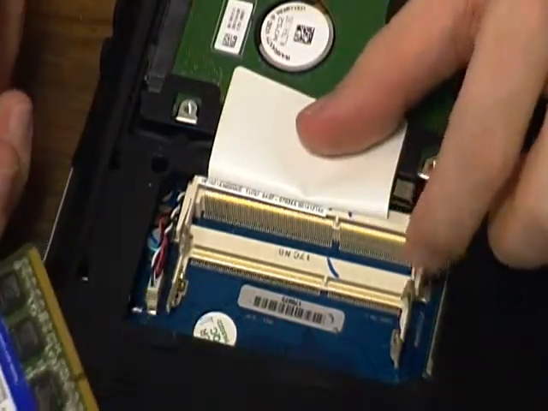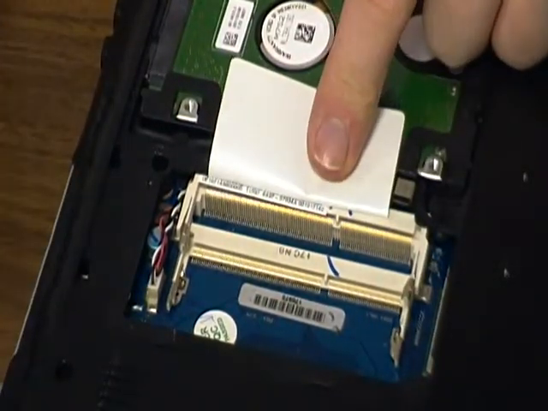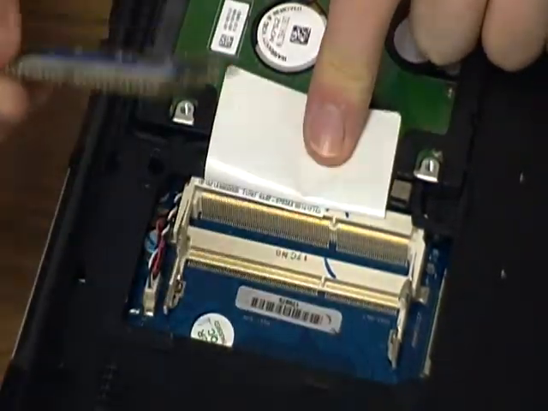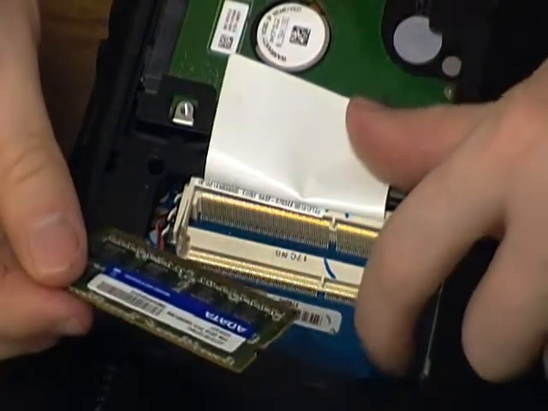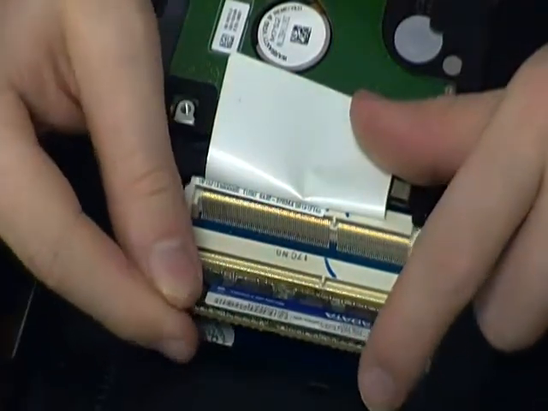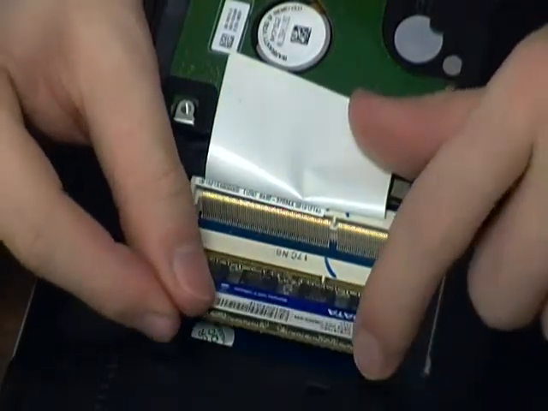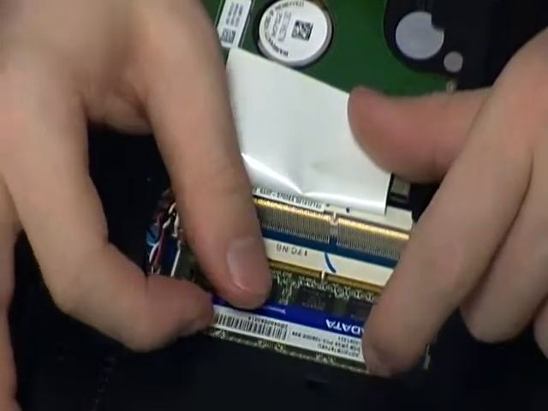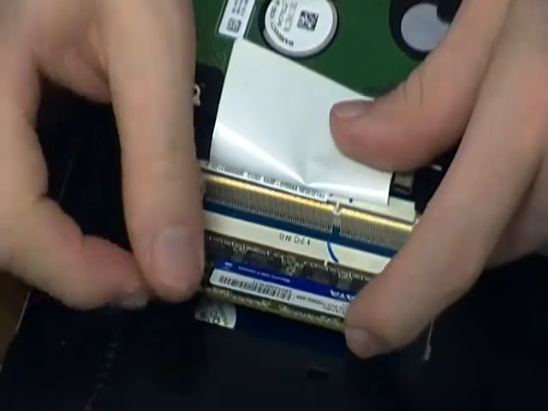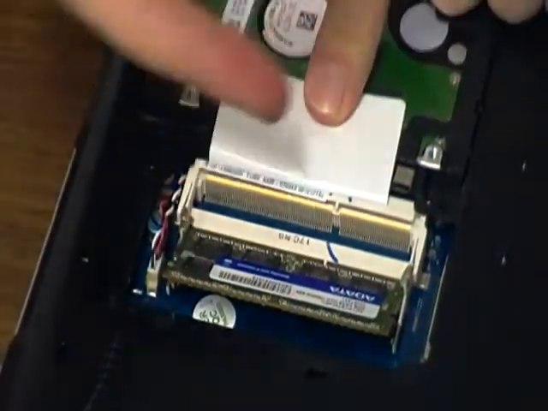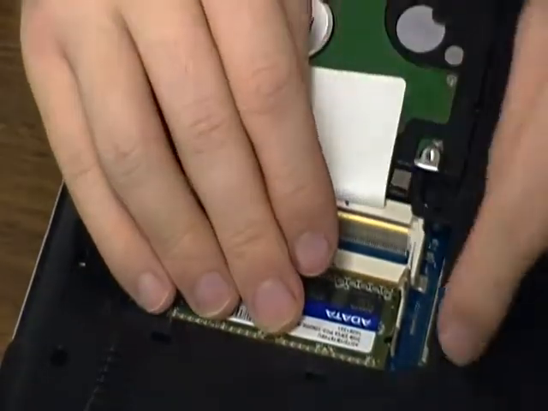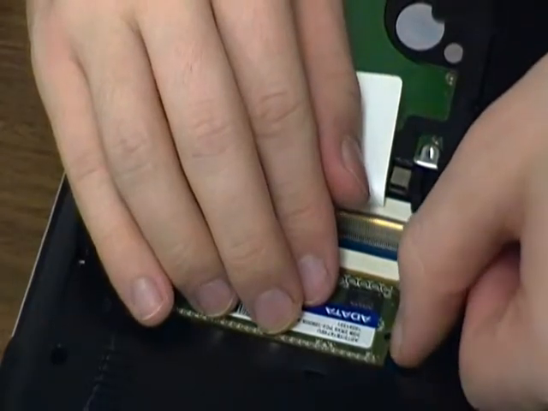Simply follow the same instructions in reverse as we did before, making sure to insert on the bottom up. Here, with the latches still to the side, we simply insert the memory. Now that the memory is inserted into the laptop, we can push down in order to have the clasps on the side connect.